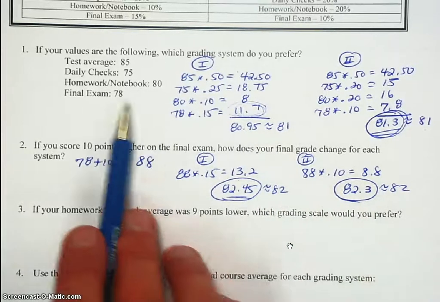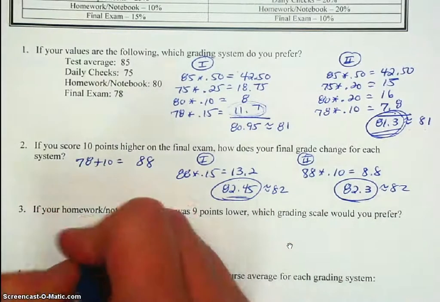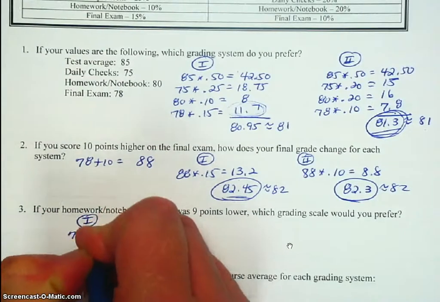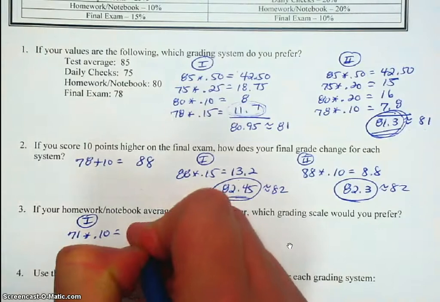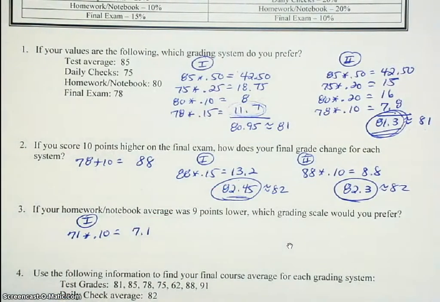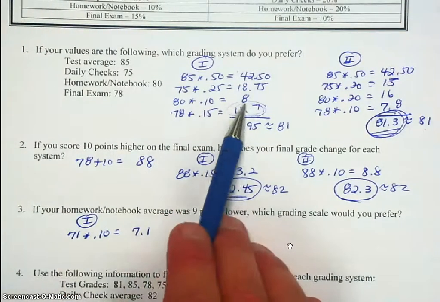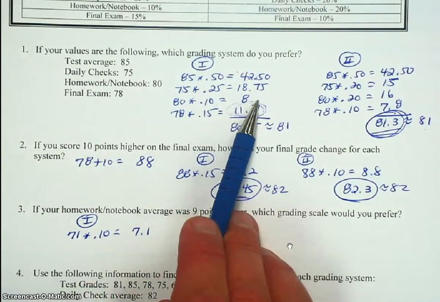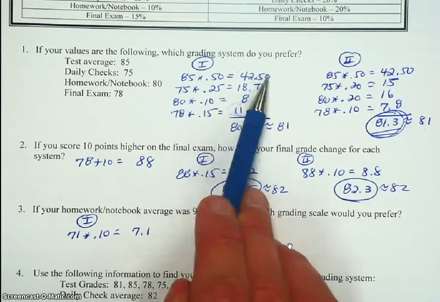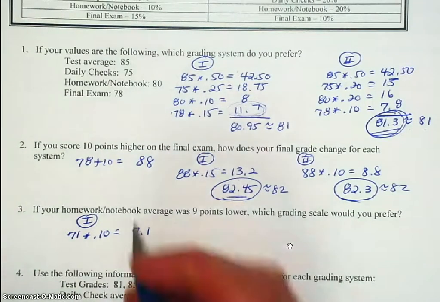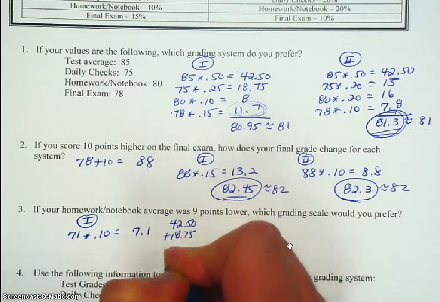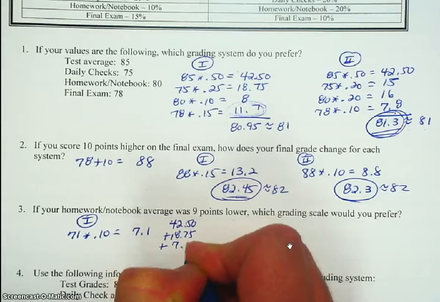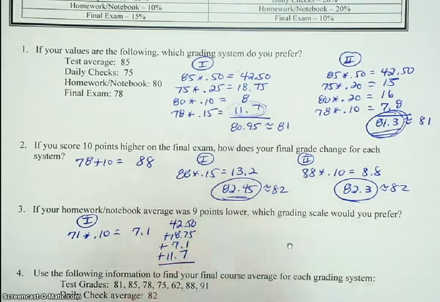So now my homework average is 9 points lower. So instead of an 80, I made a 71 on my homework. So in the grading system 1, that only counted 10% of my grade. So I multiply that by 10%, so that's 7.1. And now, instead of adding the 8 here for my homework, I'm going to use a 7.1 there. So I'm going to take 42.5, and I'm going to take 18.75, and now I'm going to use 7.1, and then I'm using the original problem, so I'm going to use 11.7. All right, so let's see.